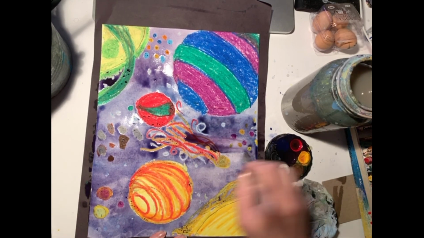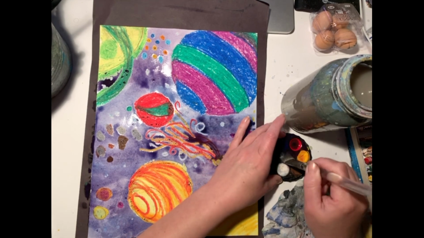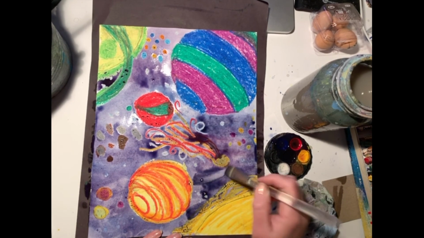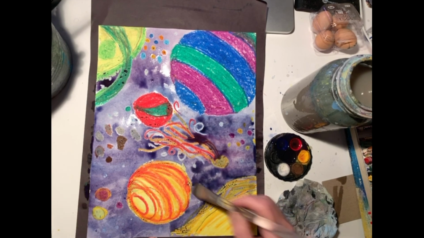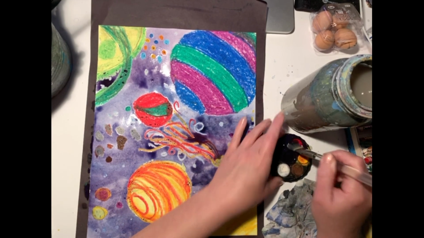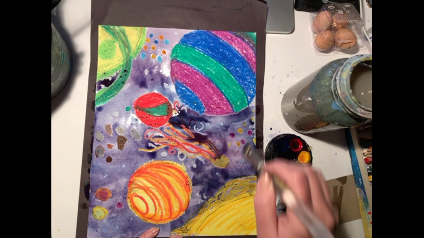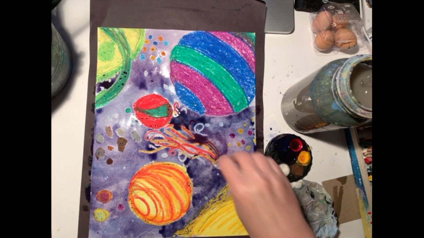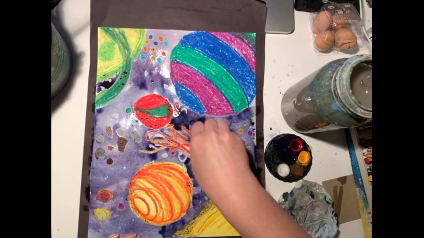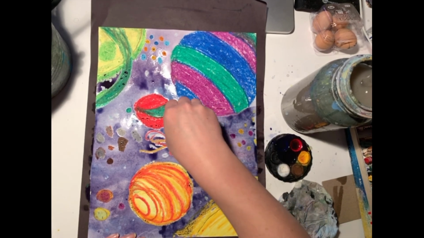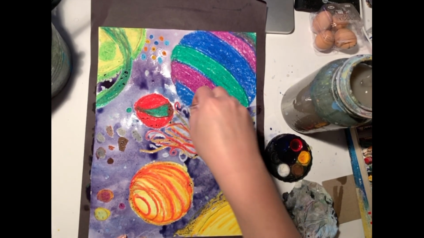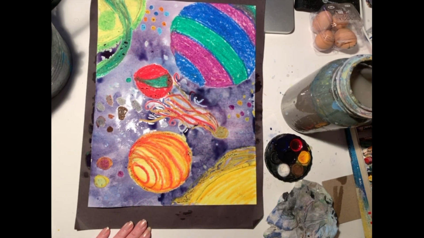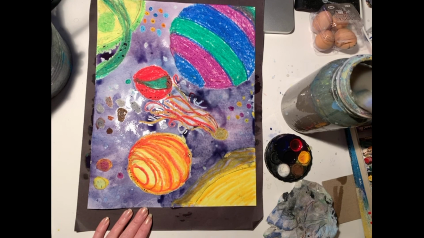So I'm just going to add a little more paint back in there because I know my oil pastels will keep resisting it. I like this a little bit lighter. We'll keep this a little bit darker for contrast. I'm going to just go over my comet a little bit because I want that to still not get totally lost. Right, so there we have our planet, and my paper is still pretty wet.